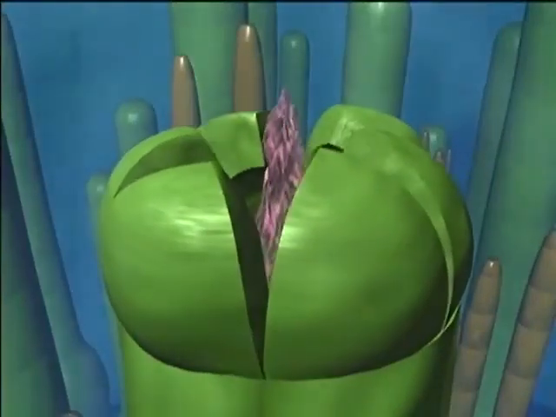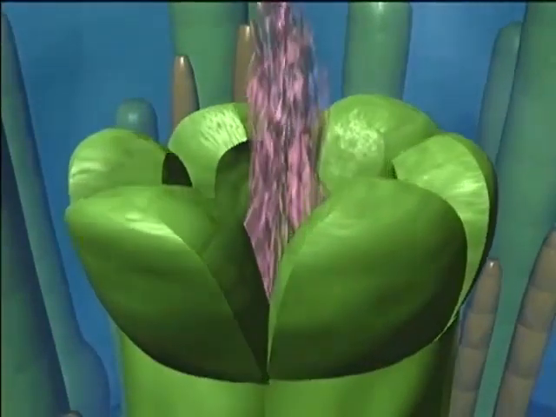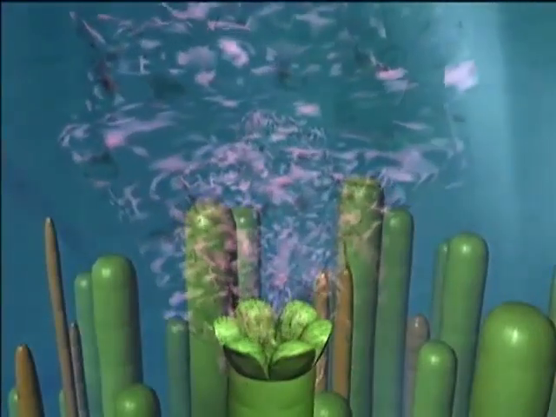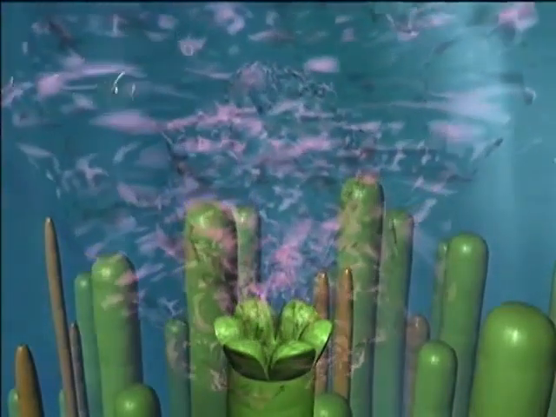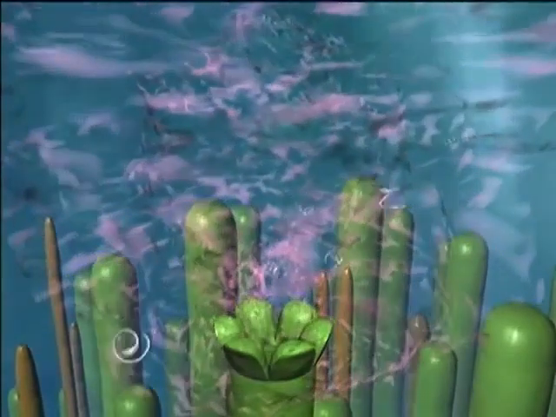The archegonium now opens and releases the sperm attractant. The sperm swim towards the source of the attractant and into the opening. Once inside, they are guided down to the egg.